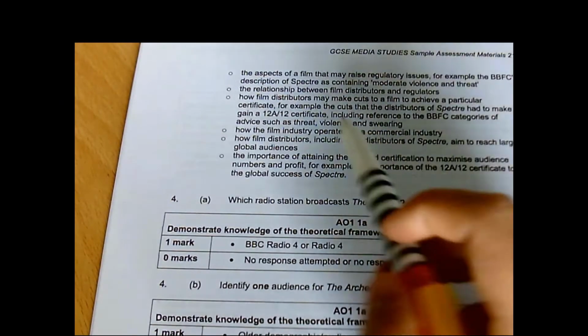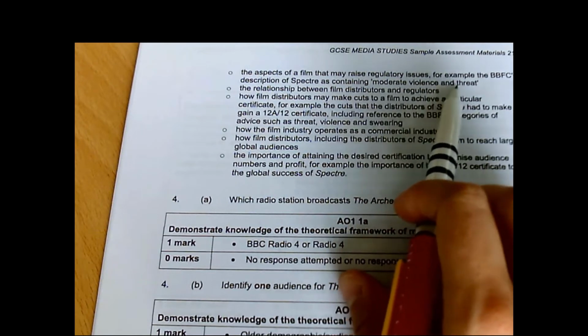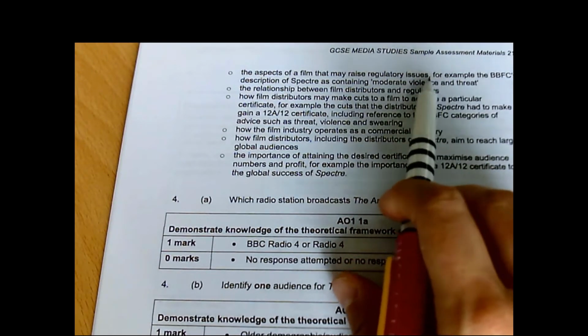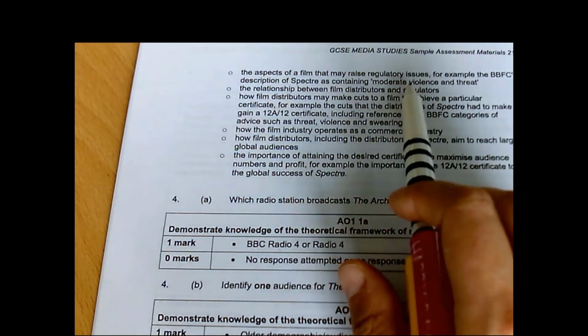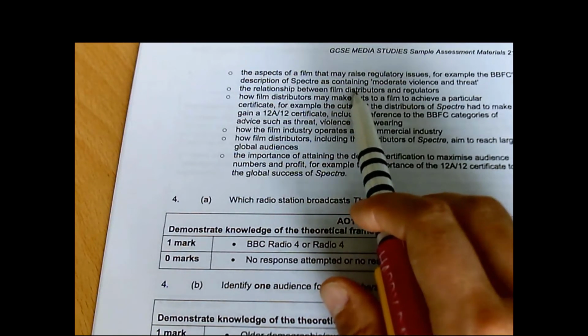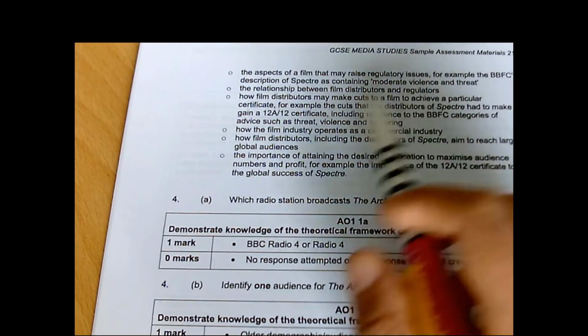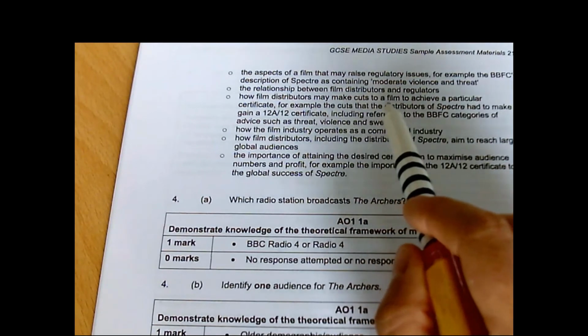Okay. Aspects of the film that raise regulatory issues. So moderate violence and threat, that's the bit that deals with sort of eye gouging, etc. Relationship between films, distributors and regulators. So the idea that in order to distribute to a wider audience, you need to appease the BBFC. How distributors may make cuts to a film.